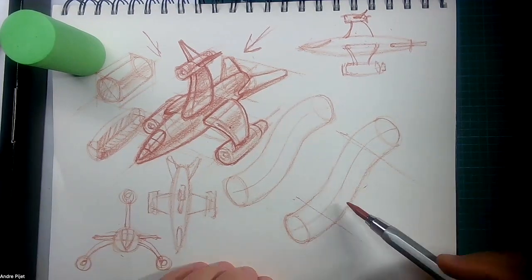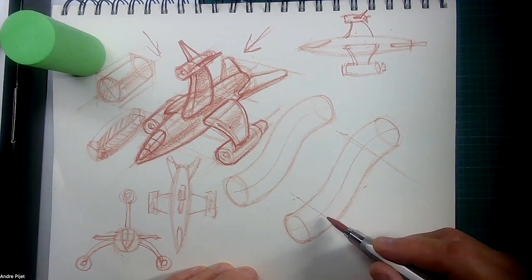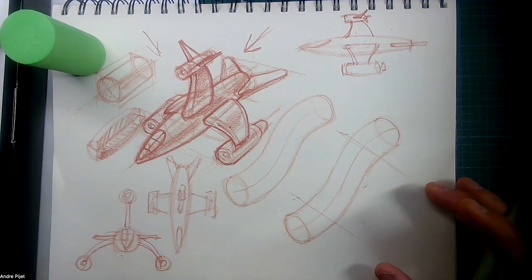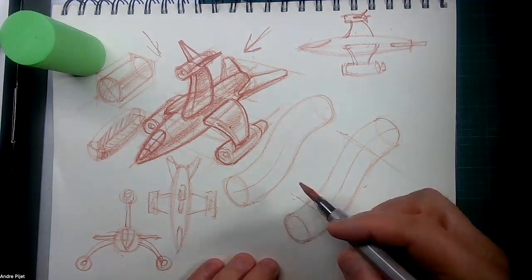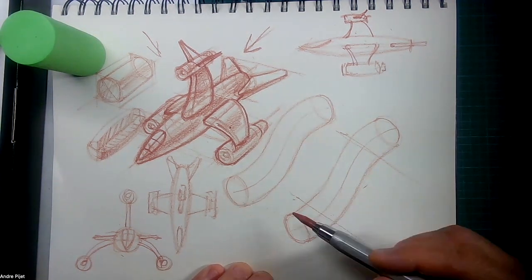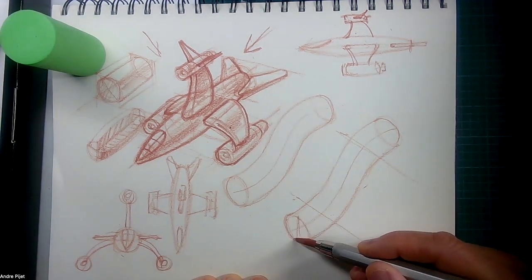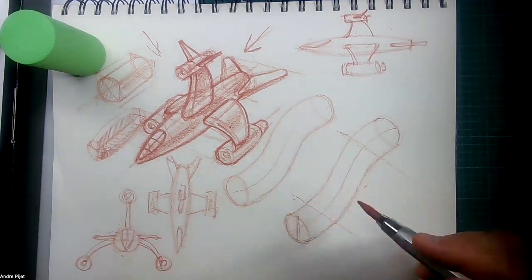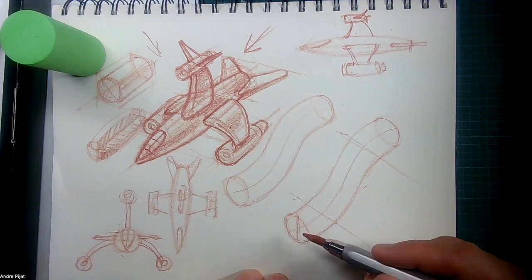So I would make the points from which I would draw, for example, the tires or something. In order to do this correctly, first of all, you have to do it vertical in the middle, isn't it?